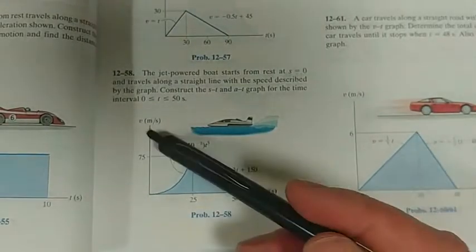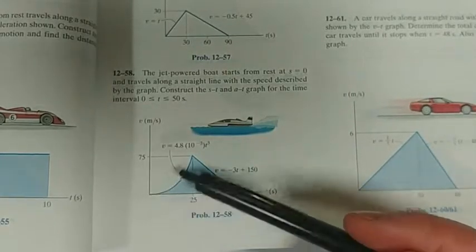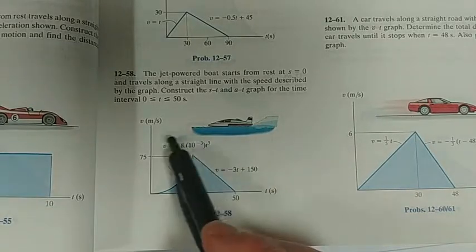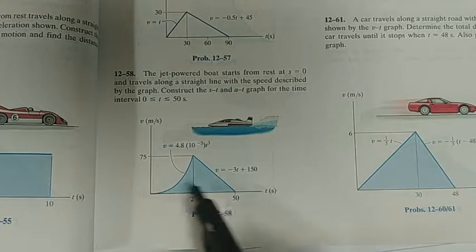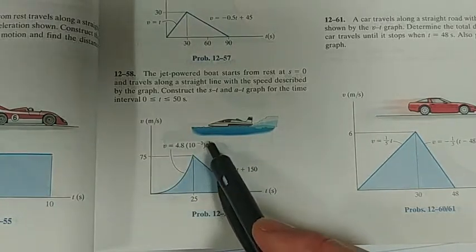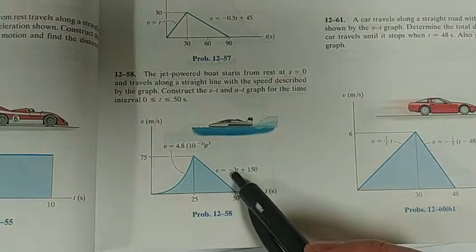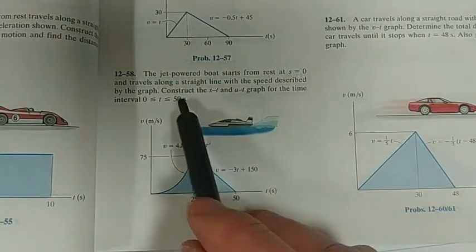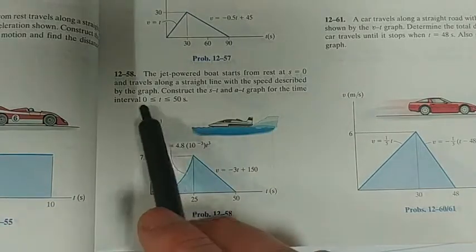Okay, let's look at the graph. It's a velocity-time curve, and it's got these two sections. This is erratic motion again. From 0 to 25 seconds, it's got this description of the velocity, and from 25 to 50, it's got this. So this is a cubic function: v is a function of t, where t is cubed. And here we've got v as a function of time, but it's a linear function with a negative slope. So the question is, construct the s-t and a-t graphs for the time interval 0 to 50.